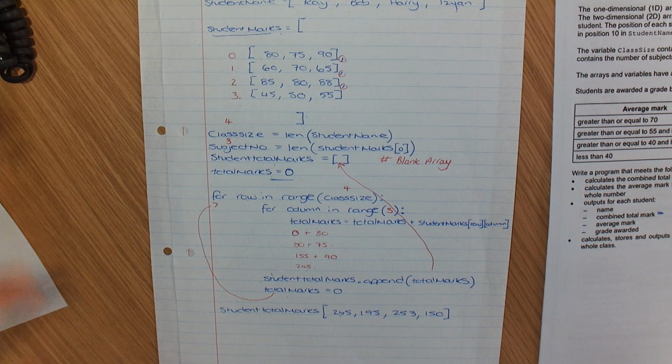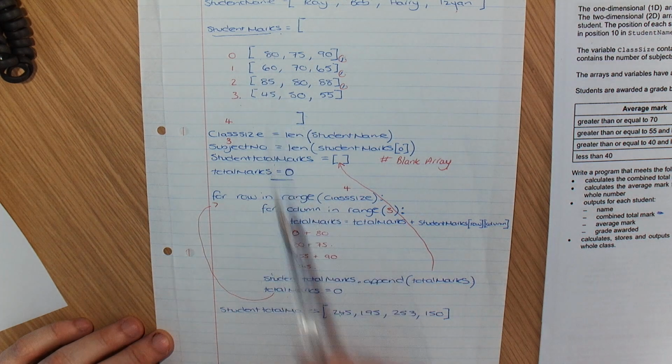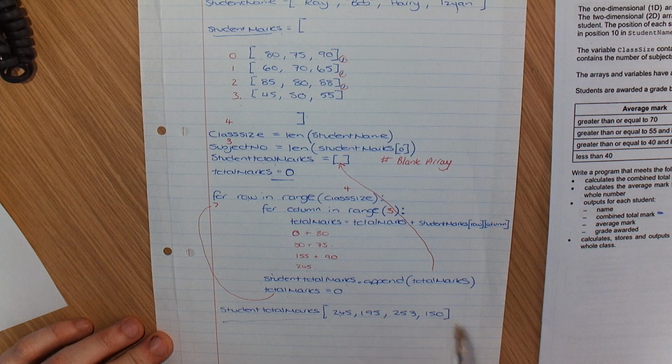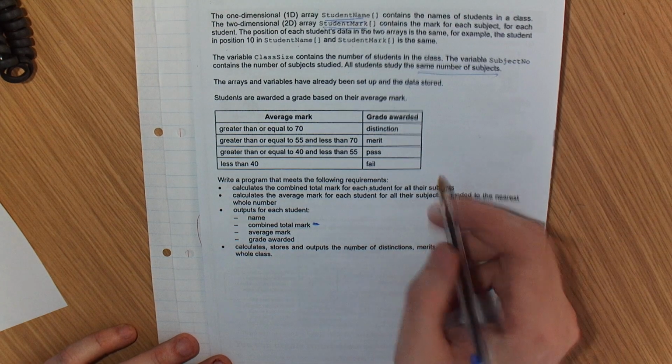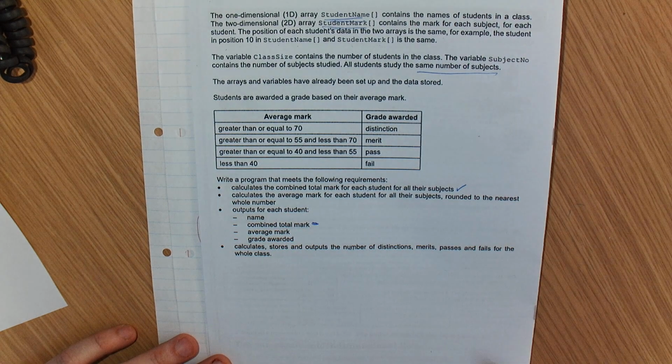In the first video, I've shown you how you can use a 2D array to go through each row and work out what the total marks were, and append what the marks were using that array. So I showed you how to do that. Now, this is what it ended up with. So what I can do here is go back to this and ask: do I know the combined total marks for each student? Yes, I have now done that.